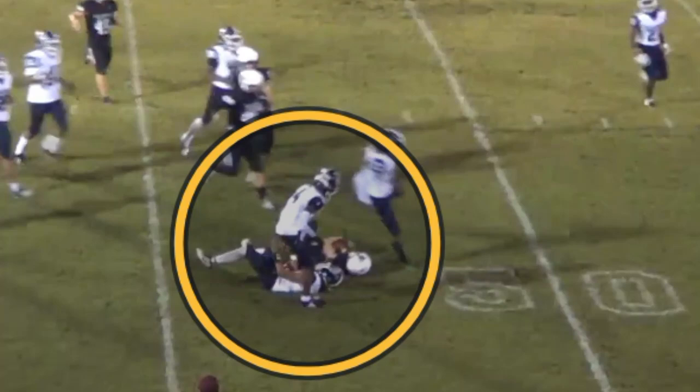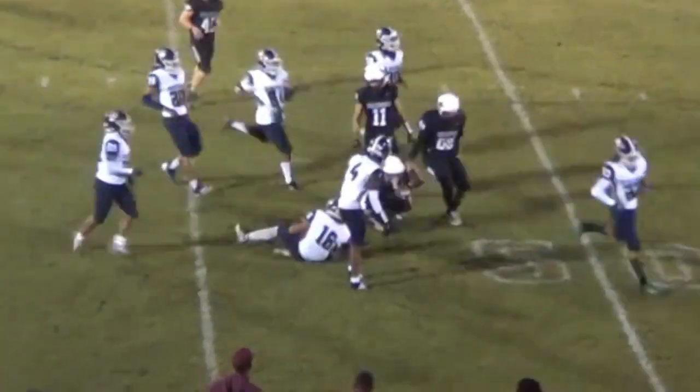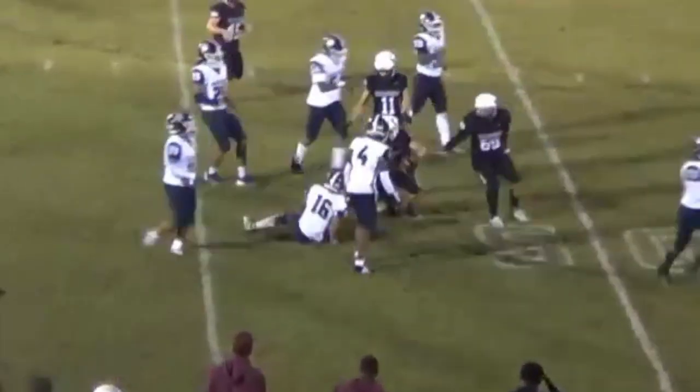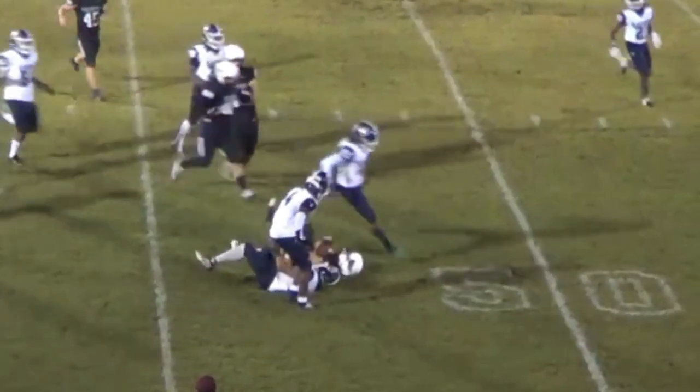We've entered the dead ball period of the play, after the play. Watch here as we look at number 5. Get up and go at number 16 on the defense. I'm not saying we need to put a marker down, but as officials, we need to be alert for this.